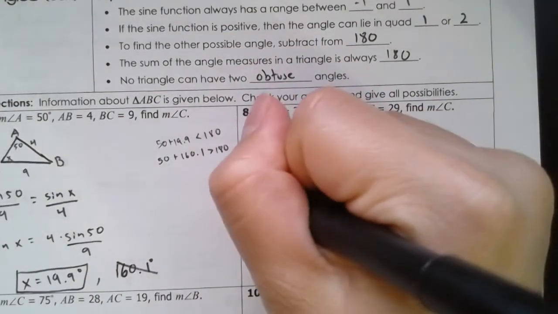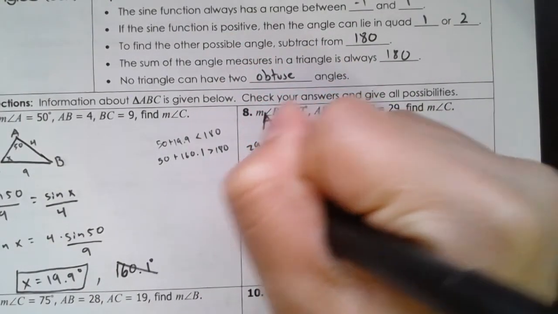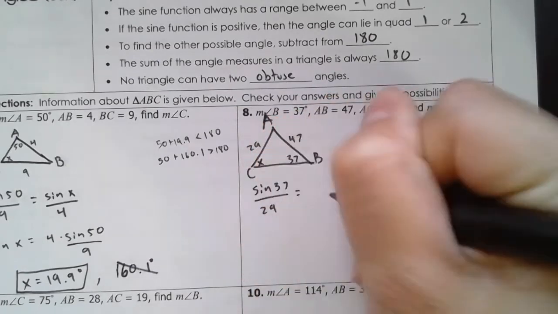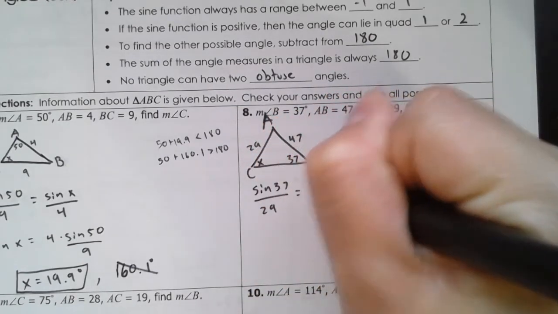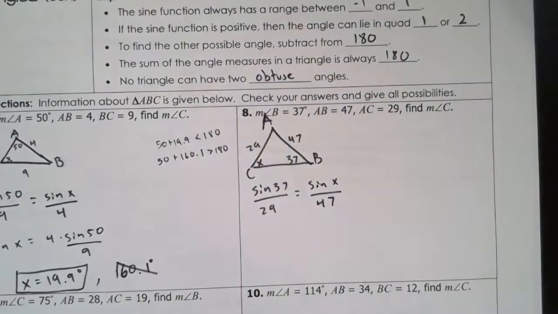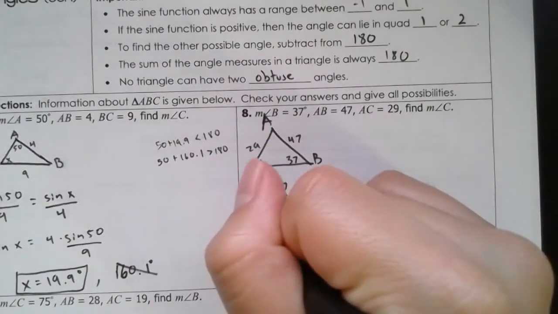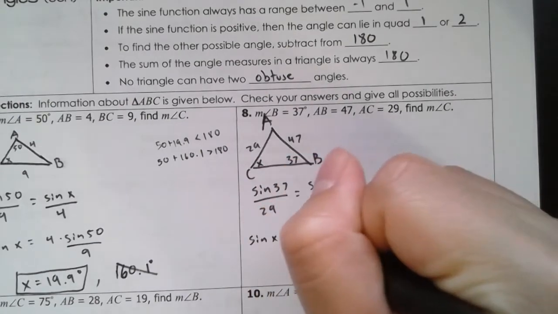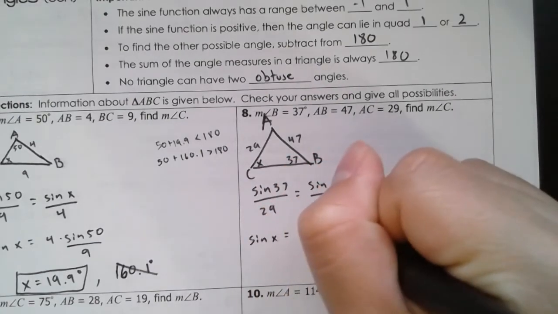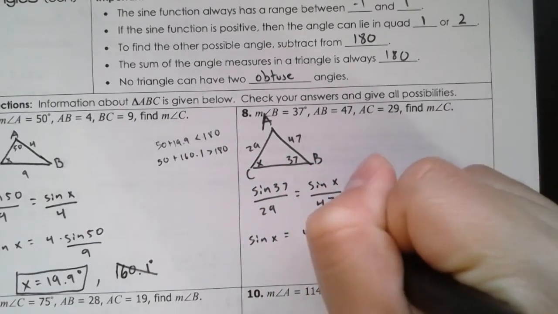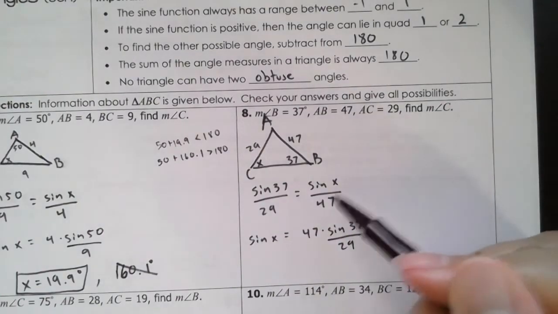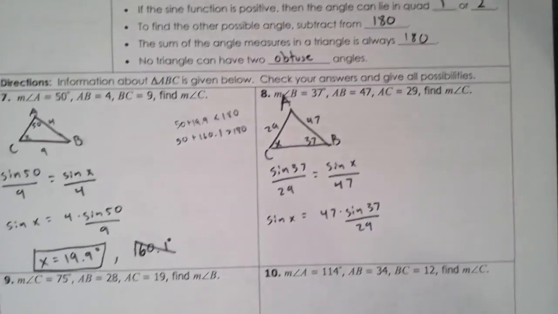So sine of 37 over 29 is equal to the sine of x over 47. So I get sine of x is equal to 47 times sine 37 over 29, right? I multiply both sides by 47.